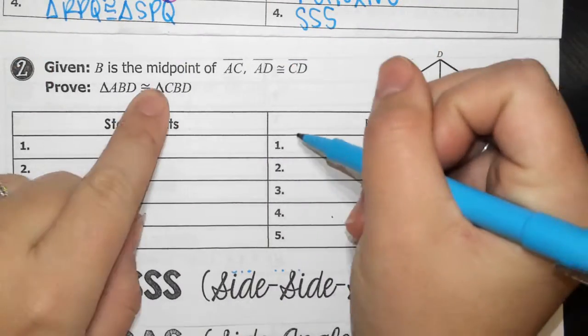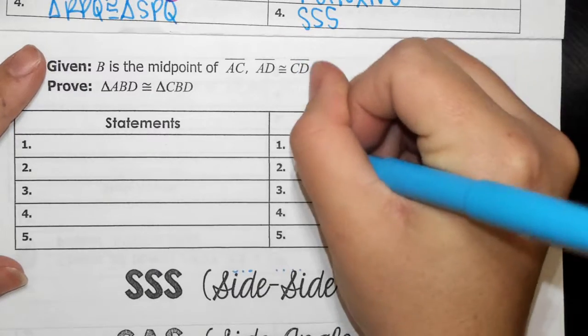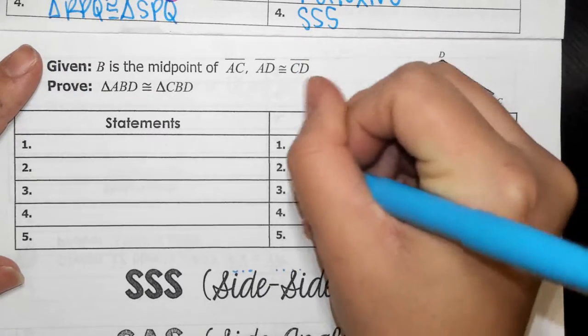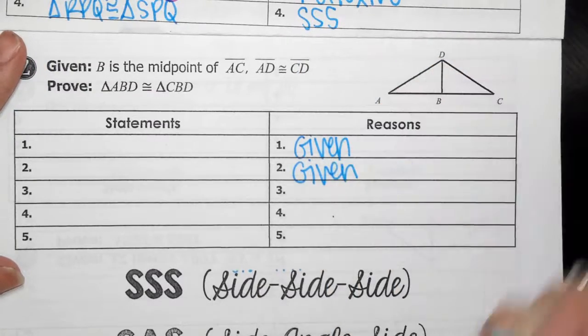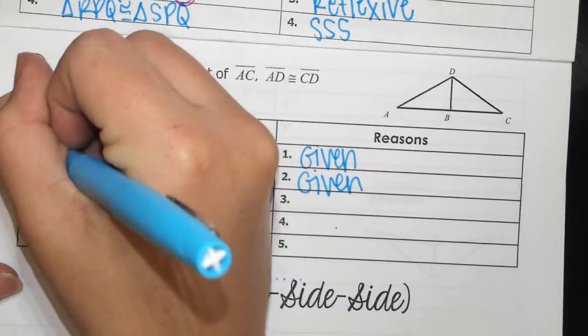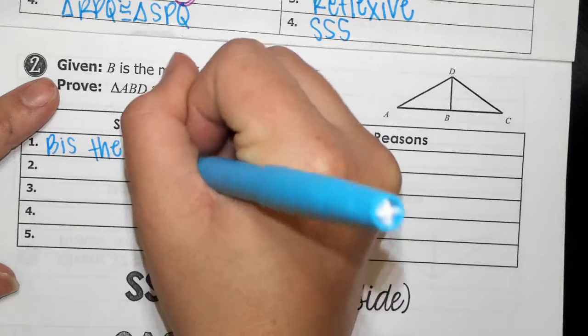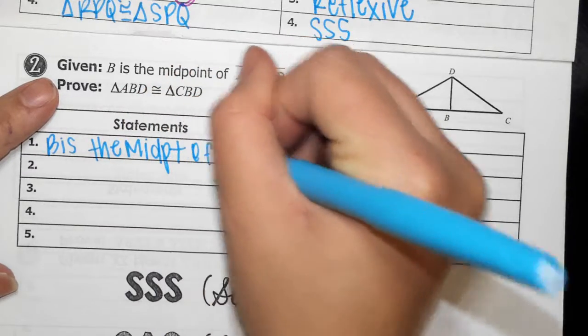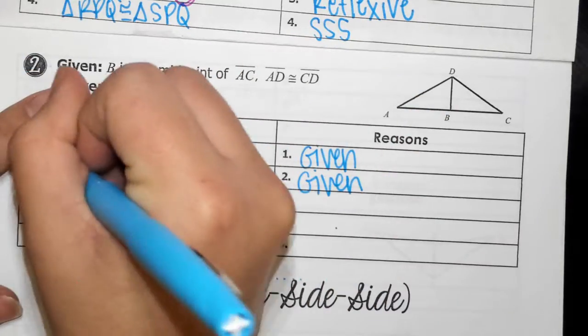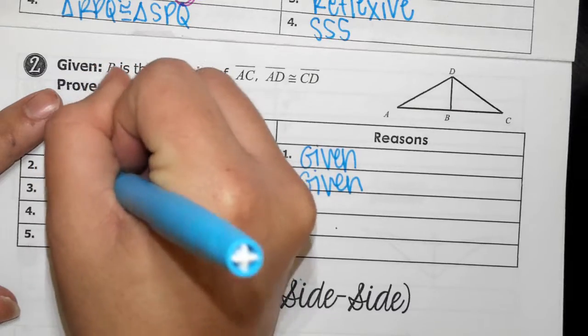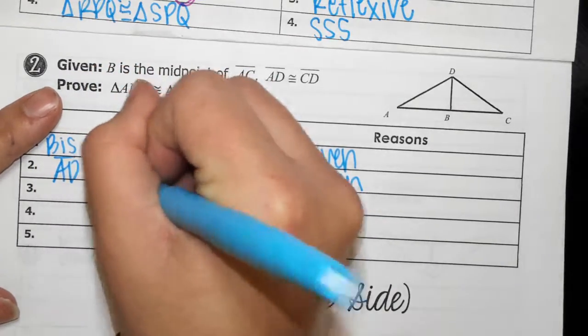What goes in 1 and 2? Given. So I'm going to write B is the midpoint here. Midpoint of AC. And AD is congruent to CD here.